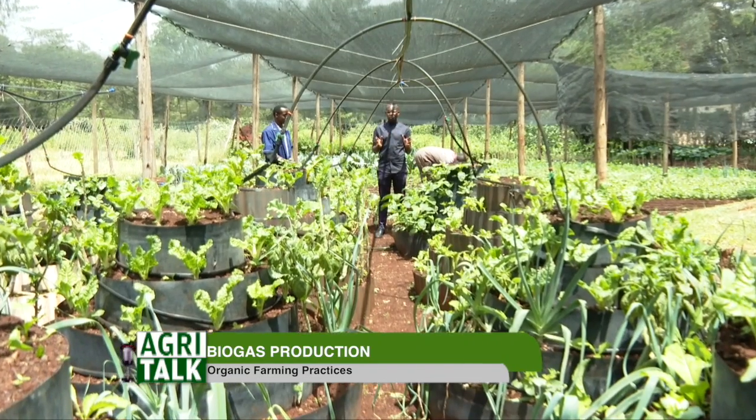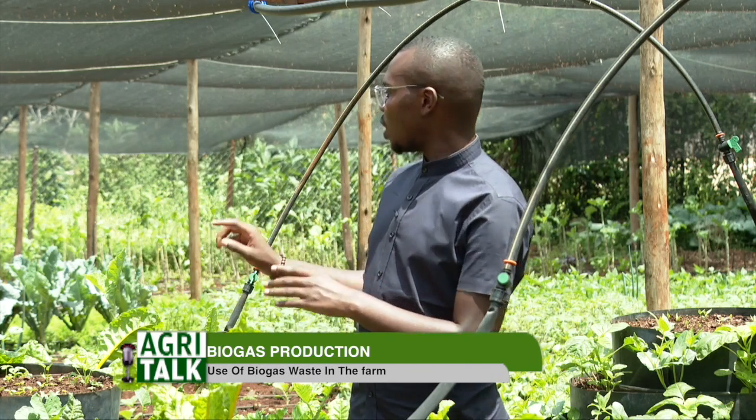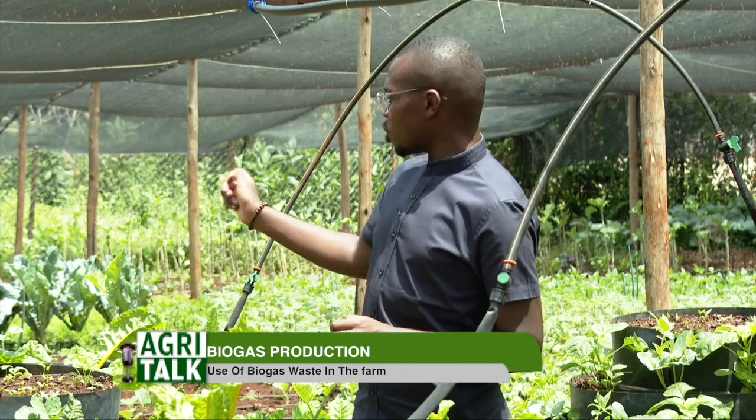All right, we are at the edge of the vertical gardens that Luis had shown us earlier. And as you can see, this is the end of the vertical ones. And then we have the normal way of planting that we are used to. And we have Josephat there who we are going to meet in a few.